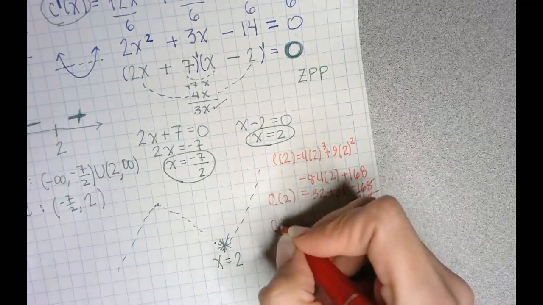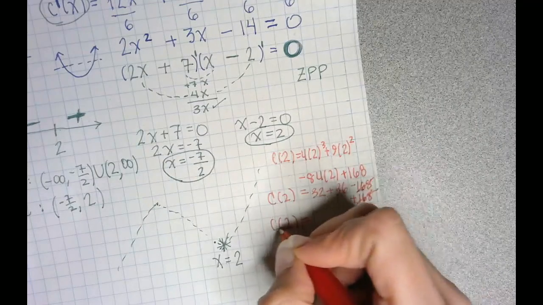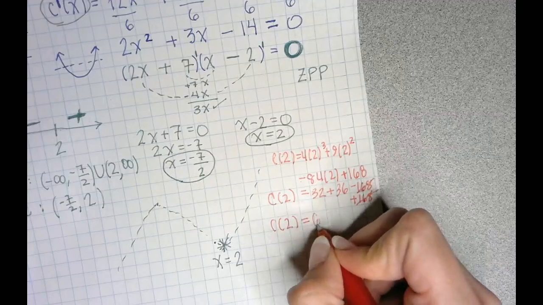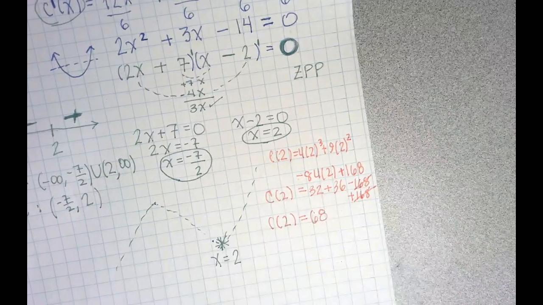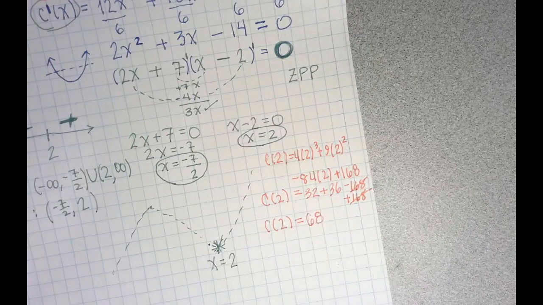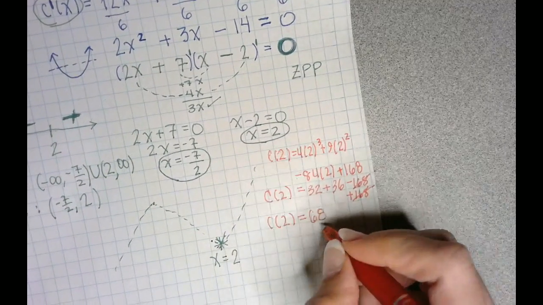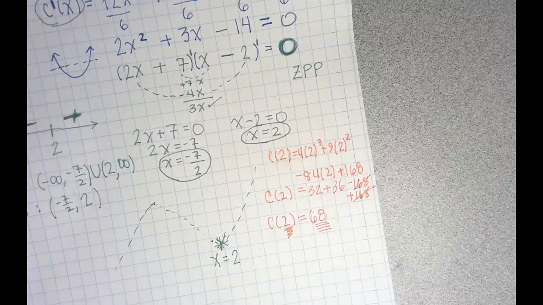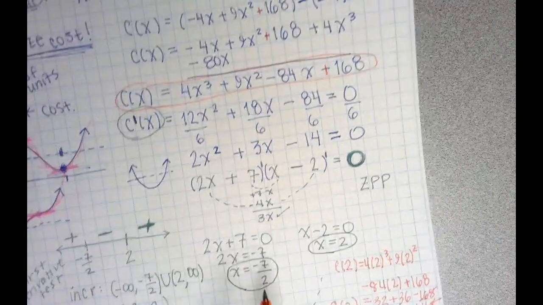Please forgive me. C of 2, the cost when you produce 2,000 units is $68 million. $1,000. Whatever it may be. Okay? So that is your minimal cost. That is the number of units you need to produce. Now, one more side example. Or actually, let's rewind a second.